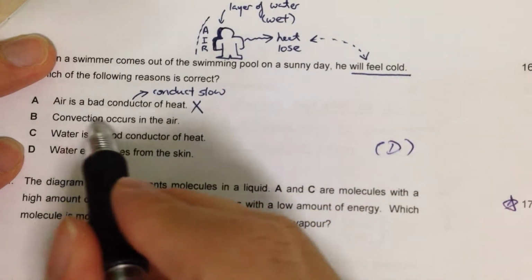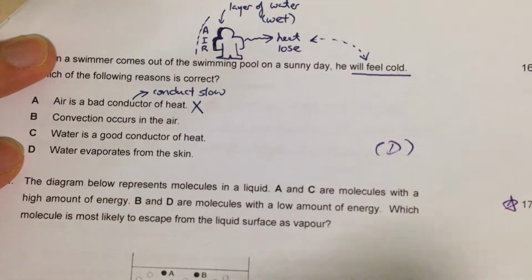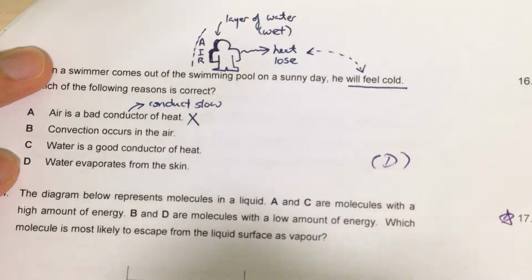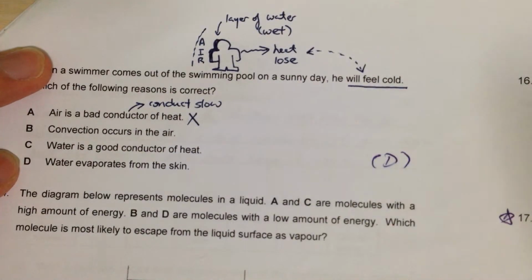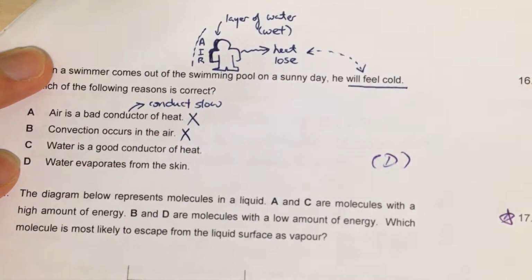Okay, then you look at convection occurring in air. Yes, you are hotter than the surrounding air, but if you are dry, convection will still happen. If you are wet, convection will still happen. But why is it that when you are wet, you feel cold? So you know that convection is not the thing that explains why when you are wet it is cold, right? Because you compare, you are dry, convection will happen. You are wet, convection will also happen. So if both things happen, then it does not explain why you feel cold when wet, right? So that's why this is wrong.